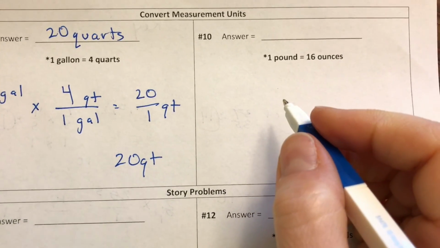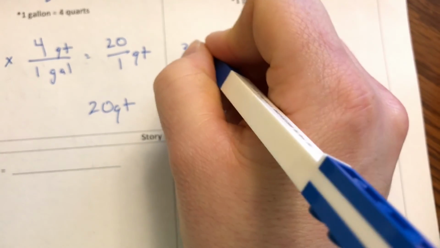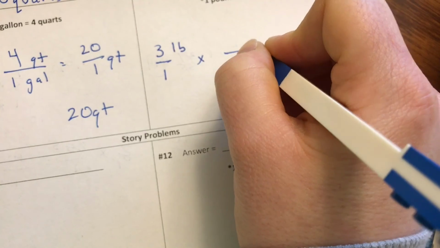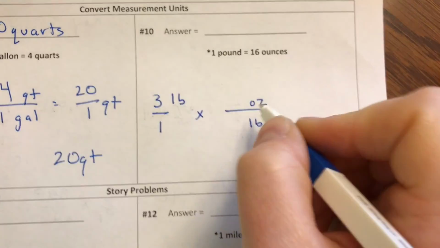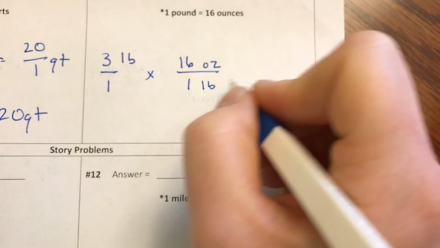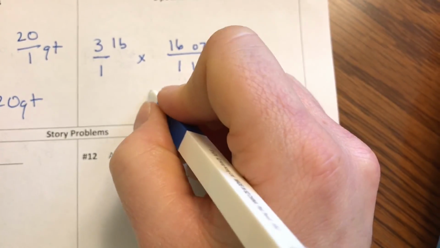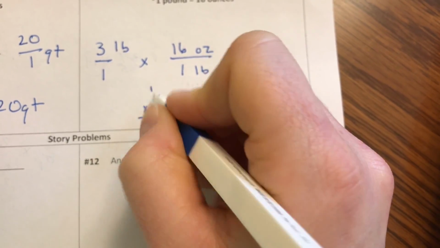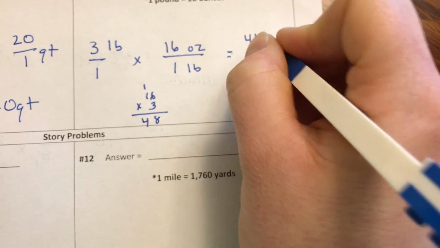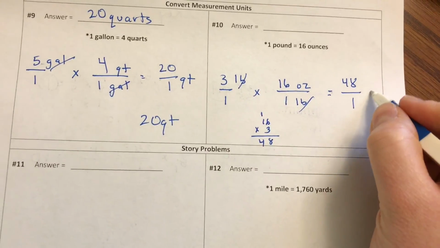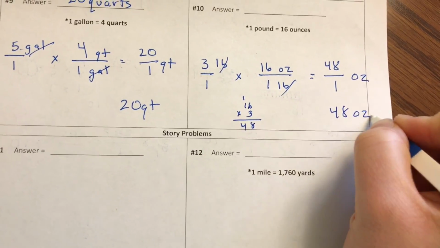So now let's set this up. For number 10, we had 3 pounds. Let's make that into a fraction. Let's put pounds in the denominator, ounces in the numerator. It says there's 1 pound, 16 ounces. All right, now let's multiply across. So 3 times 16, I don't know that. Let's see, 18, 48. So 48 over 1. See how these pounds, I canceled those out. This gives us ounces. So that's 48 ounces.